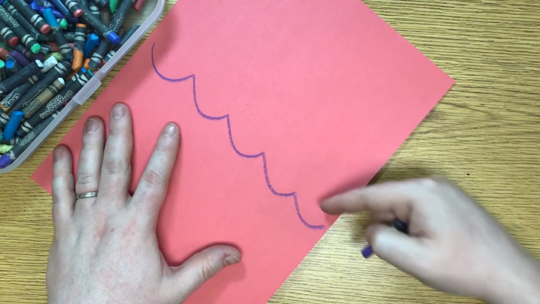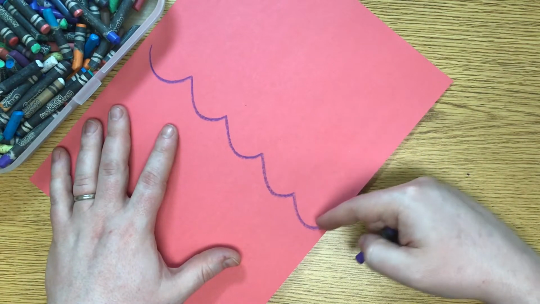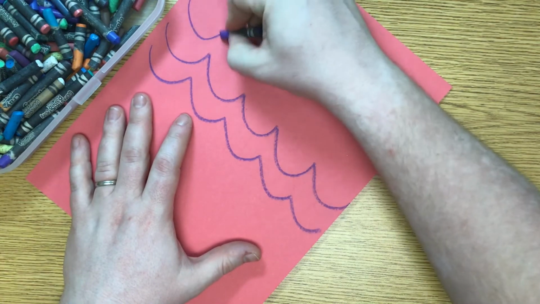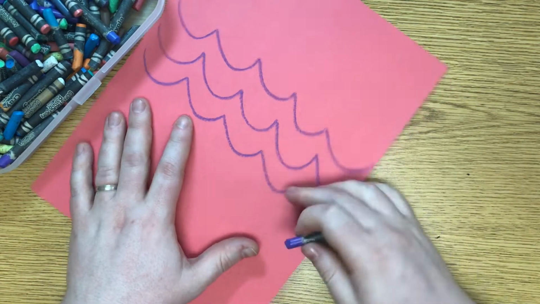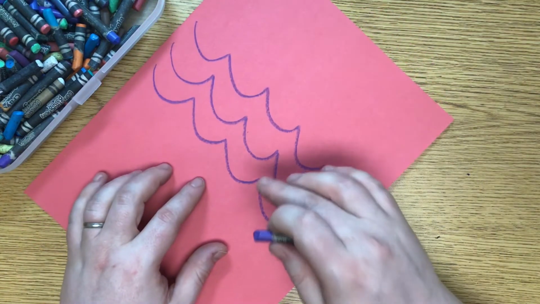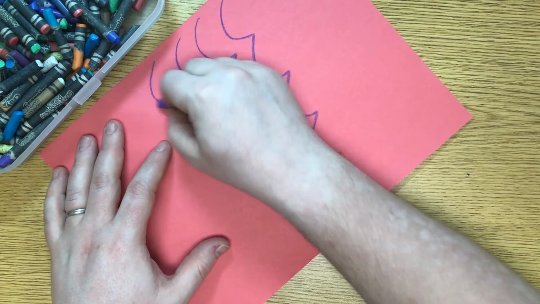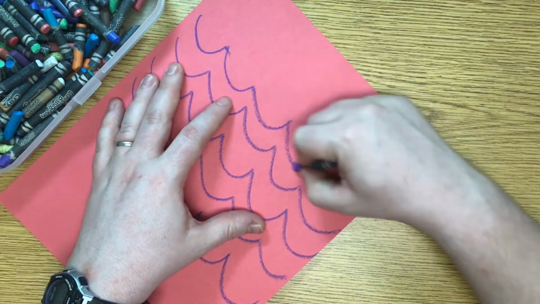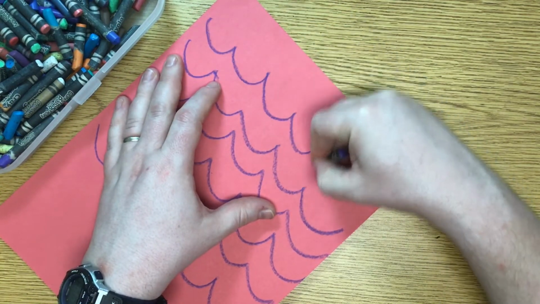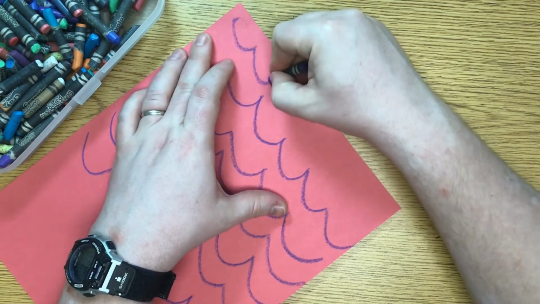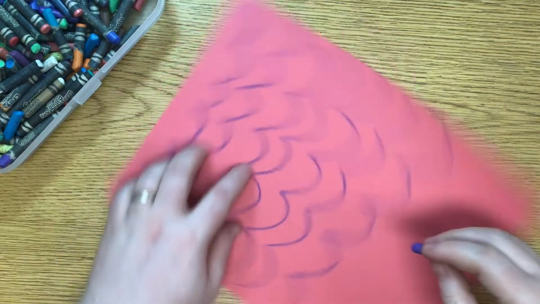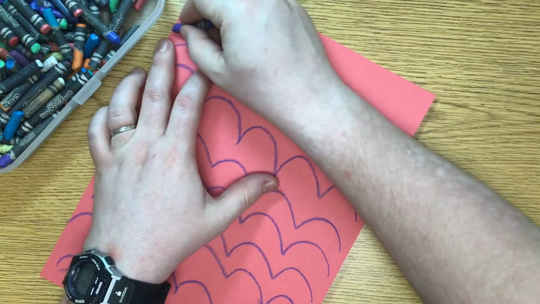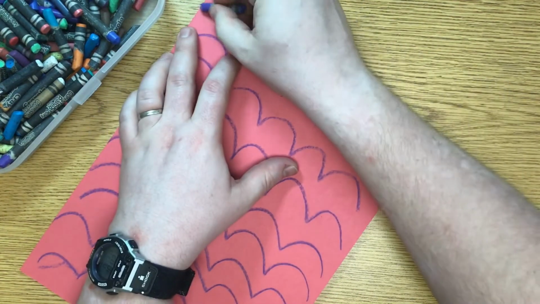For example, this kind of line, what we call a scalloped line or a bumpy line, if I repeat that, could be used to look like water, could be used to look like scales on a fish or a dragon, could be used for many different things, maybe rocks or pebbles. So what I want to do is fill this entire page with a pattern repeating that same kind of line. A pattern is when you repeat, so here I'm just repeating the same kind of line over and over again.